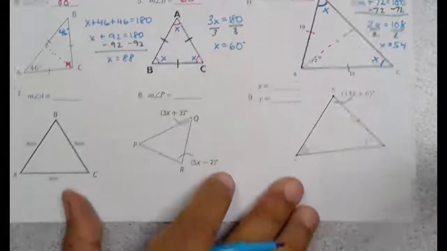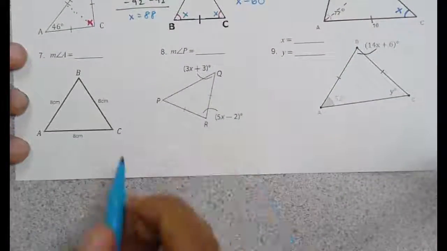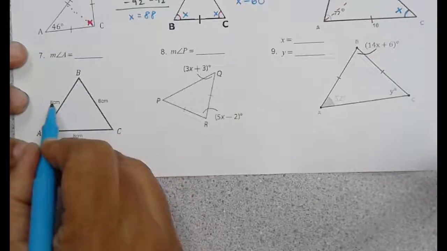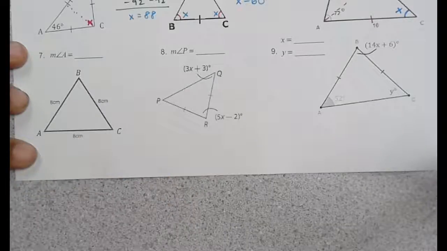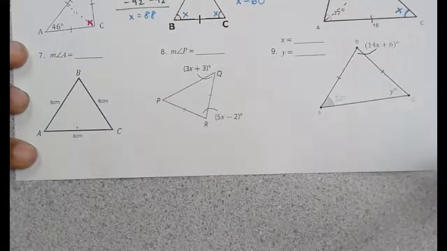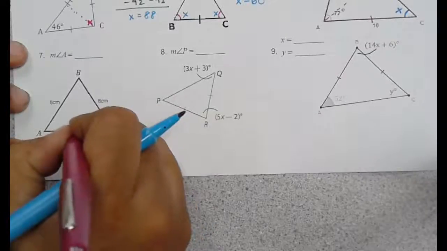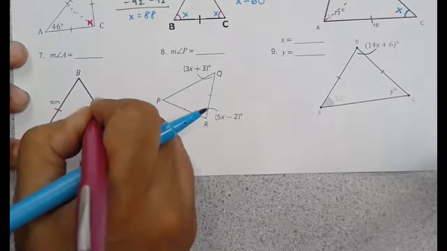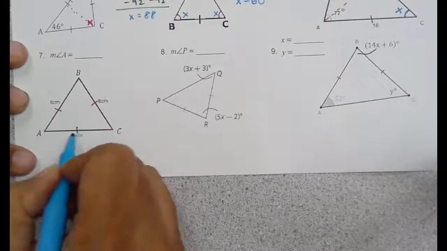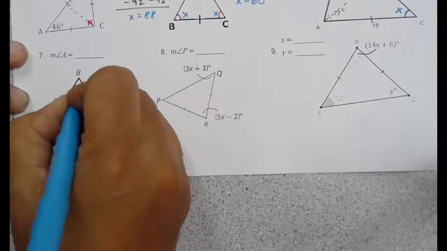All right, let's go ahead and do this last row here. So what's the measurement of angle A? Well, angle A is here. I don't have any other angle measures, but I do notice that all 3 sides are the same. If all the sides are equal in length, and I'll go ahead and mark that by showing one mark and one mark and one mark. If all three are the same, that means all three angles are the same. 3 equal sides mean 3 equal angles.